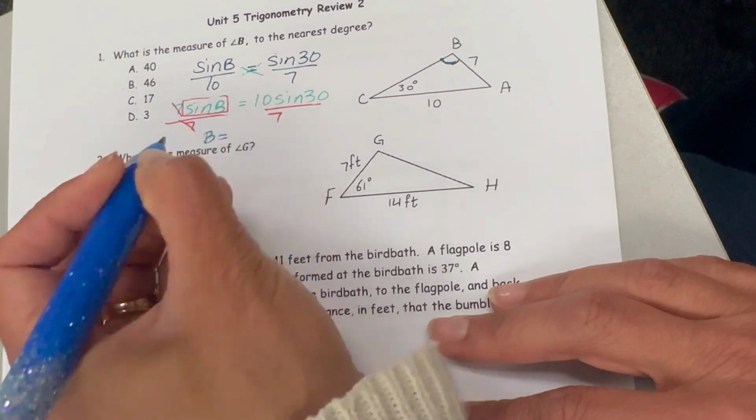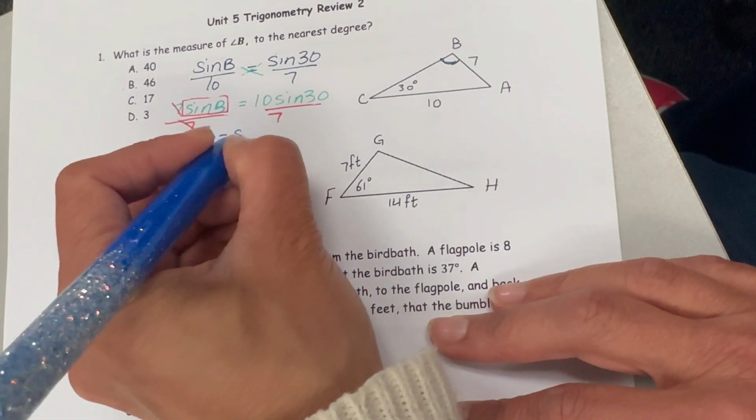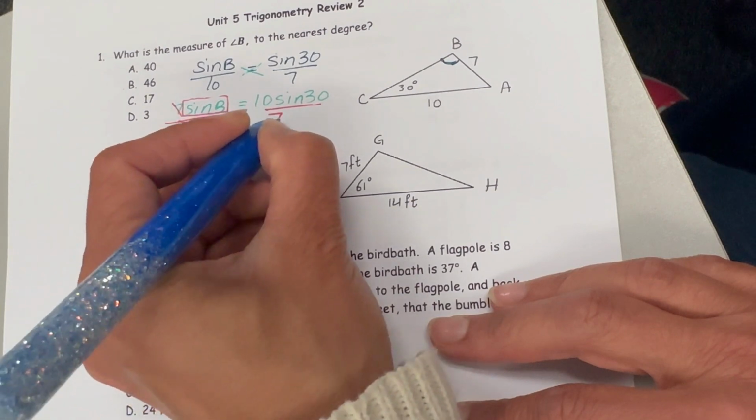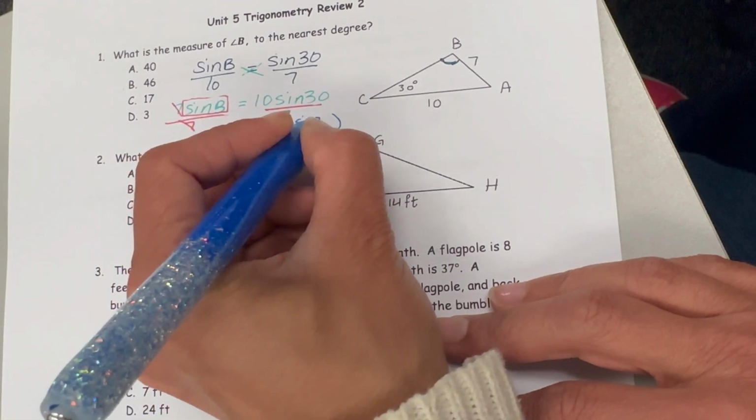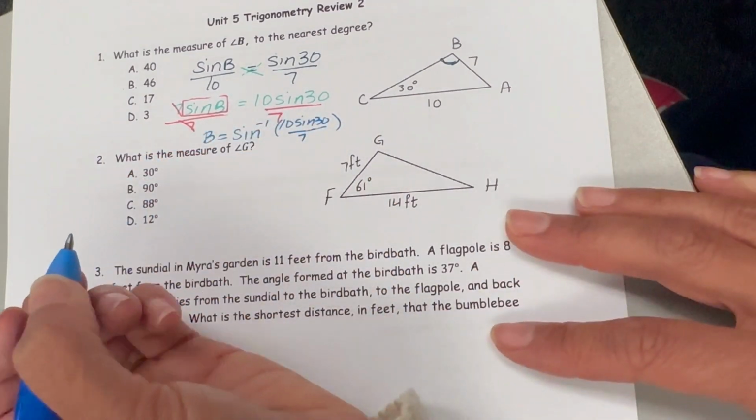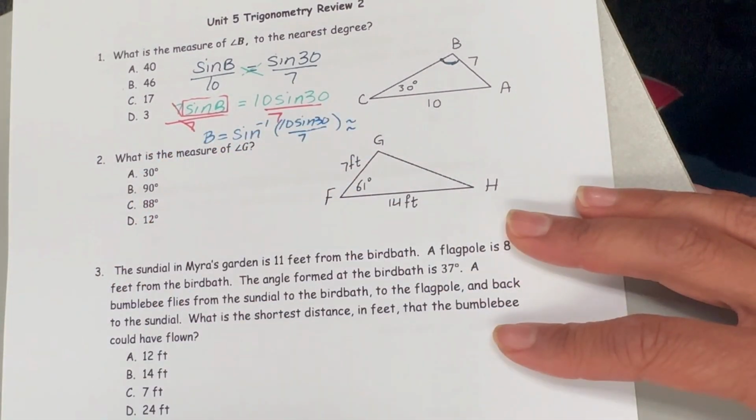To get B out of the sine, I have to take a special kind of sine. I have to take a sine inverse. But it has to be of this whole thing, 10 sine 30 all over 7. So now it's calculator time. You need to make sure you're in degree mode in your calculator.